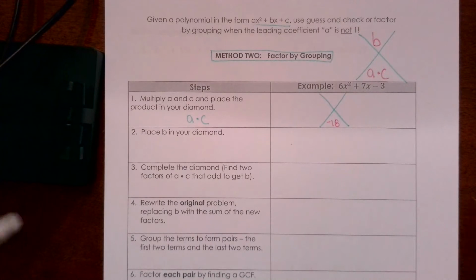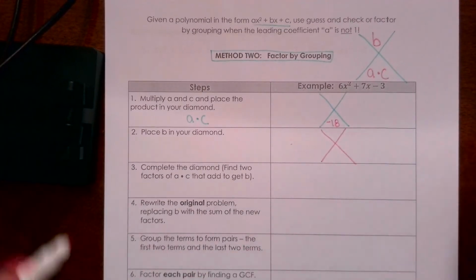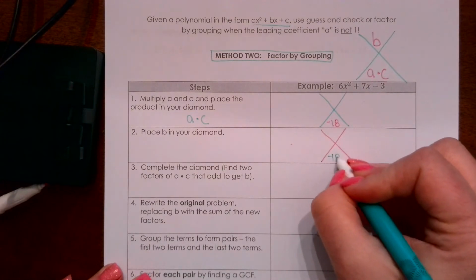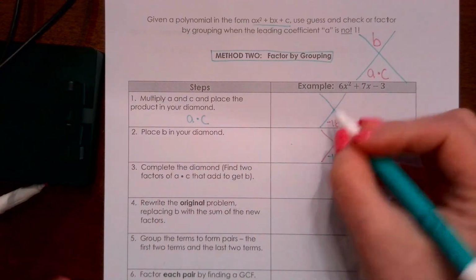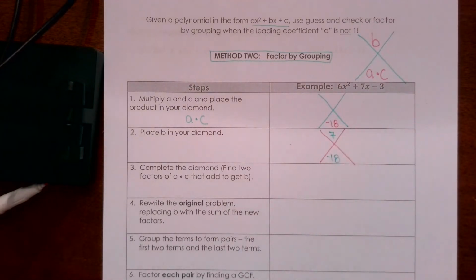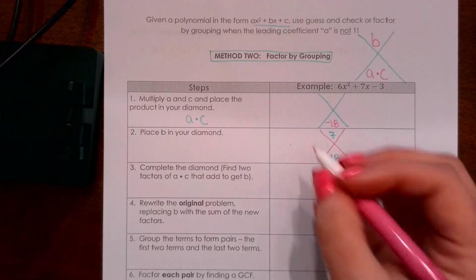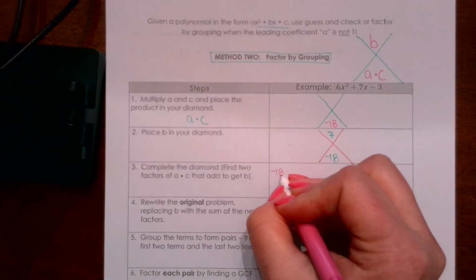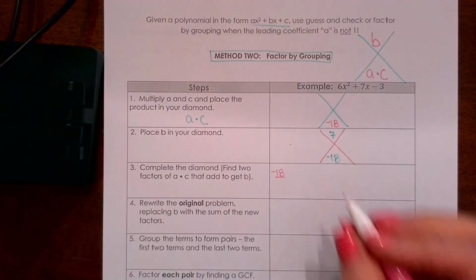Now we want to look at our diamond, and we have the negative 18 already, and we're going to put B in here, and B is 7. So what I'm going to look for is I'm going to complete my diamond. I want to find the two factors of A and C that add up to get B. So I am looking at the number negative 18, right? So let's think of ways I can get to negative 18.